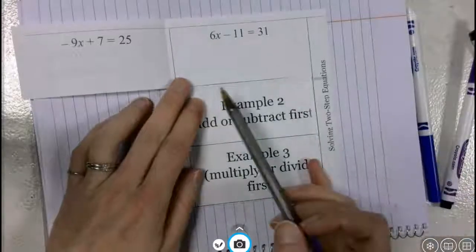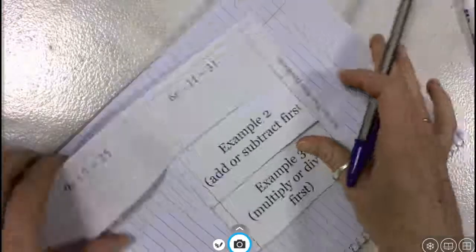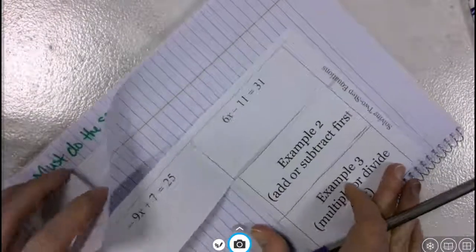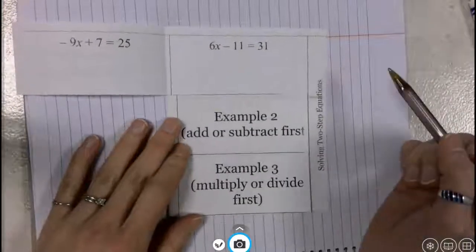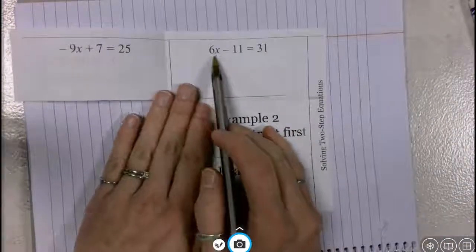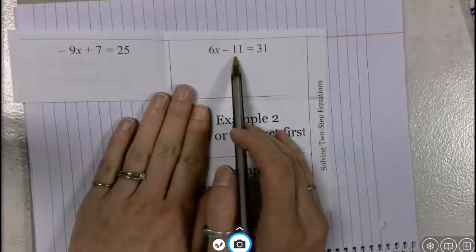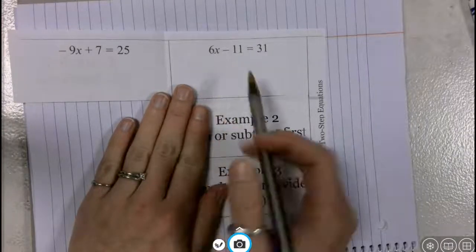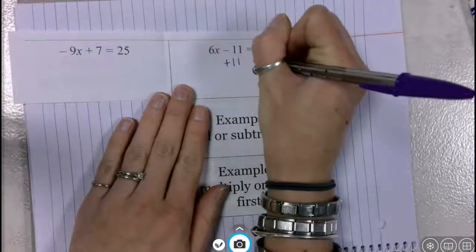Okay, so when I am solving these two-step equations, I want to think back to my order of operations, and I want to work backwards. Okay, so think of those properties and work backwards. So I see I'm multiplying and I'm subtracting. So the first thing I would have to undo, and that's what we're doing, is we're undoing these things, is I would have to undo that subtraction. And I undo subtraction by adding.